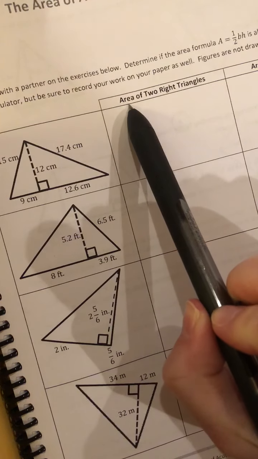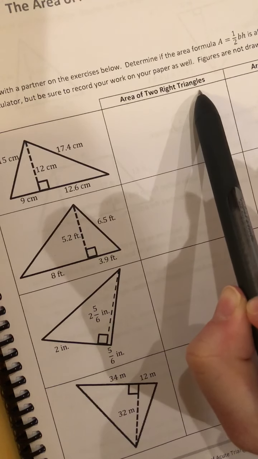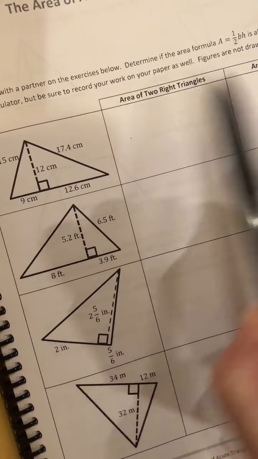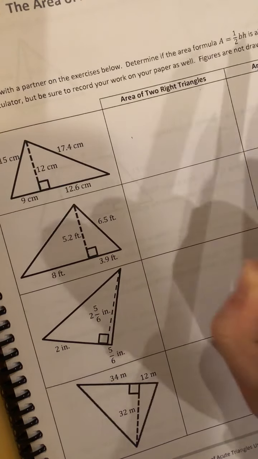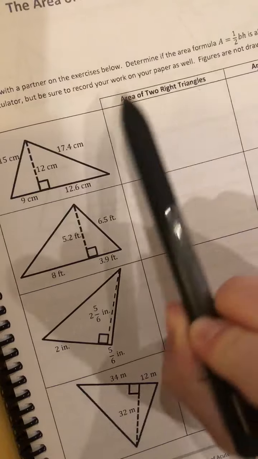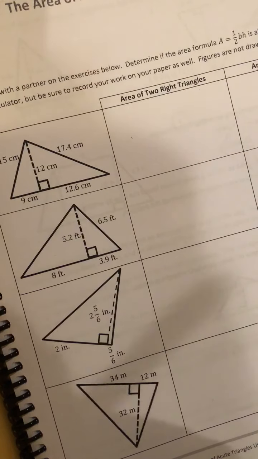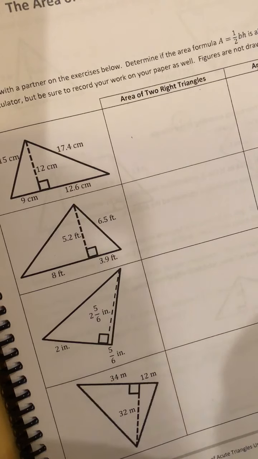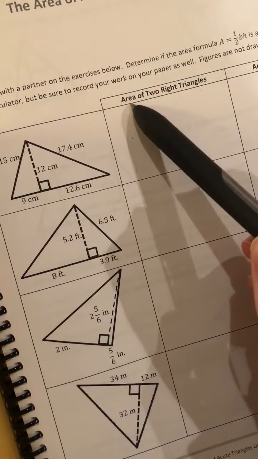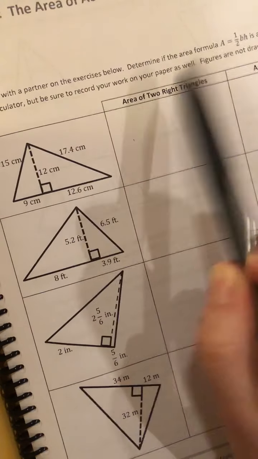So you are going to find the area of two triangles and add them together, or just find the area of the entire triangle over here in the box that you can't see. Whatever way is easiest for you works for me. Whatever way you want to use, you are going to get the same answer as my answers. So the first one is area of two right triangles.